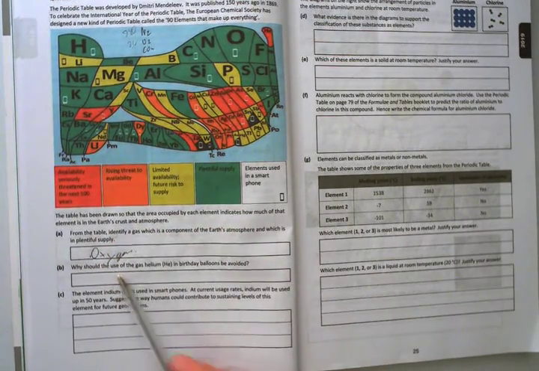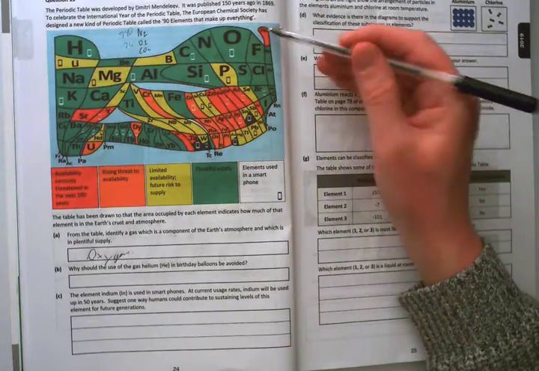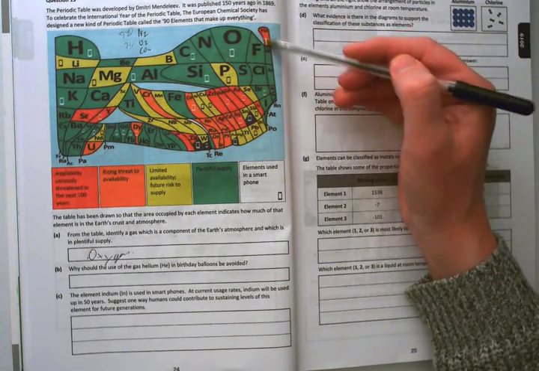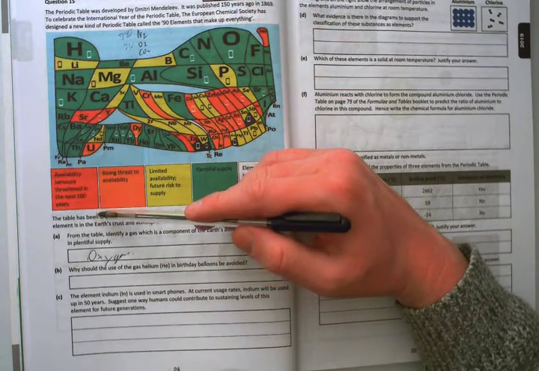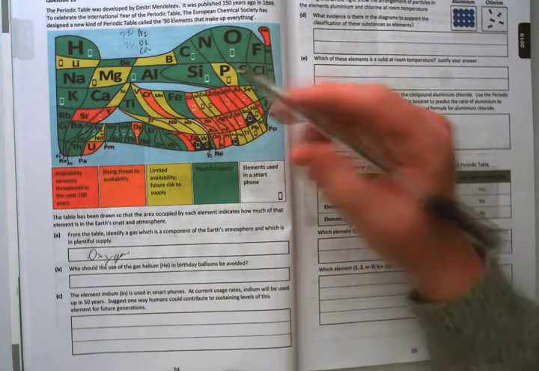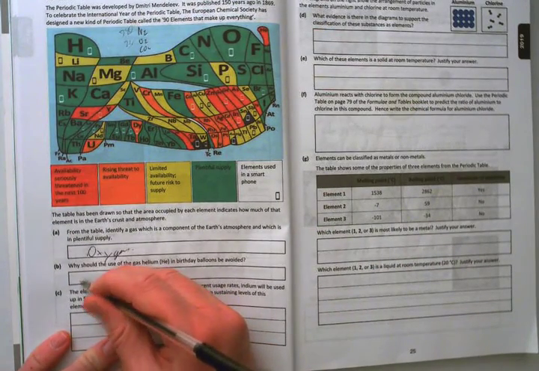Why should the use of the gas helium in birthday balloons be avoided? Okay, well, helium is this little red squiggle up here. And I'd say it's because we don't have very much of it, and its availability is threatened in the next 100 years. So we need to use it for things more serious and important than birthday balloons. It's kind of anticlimactic, as that sounds. So why should the use of helium in birthday balloons be avoided? Availability is threatened.